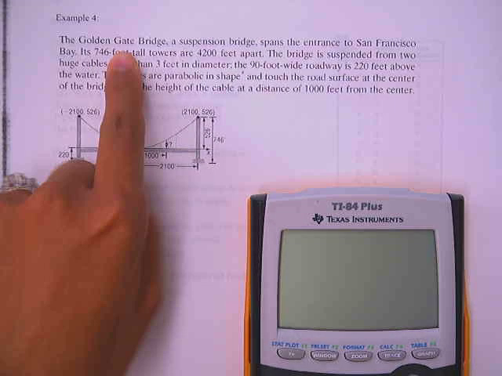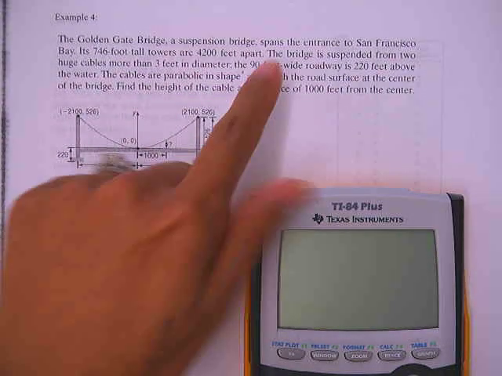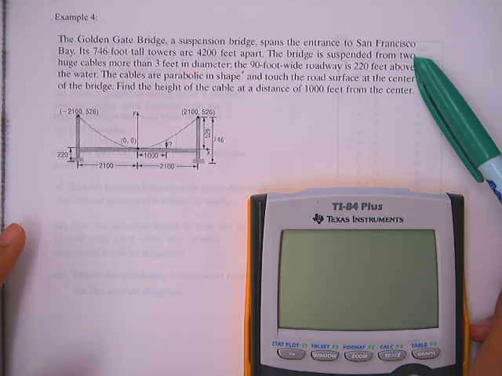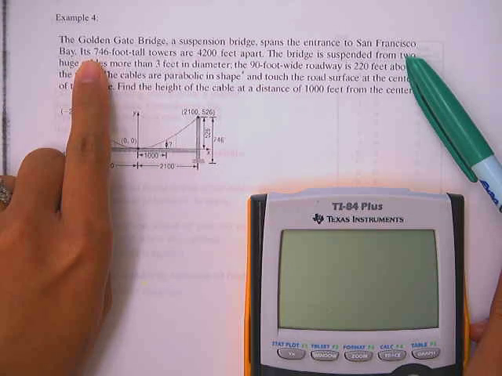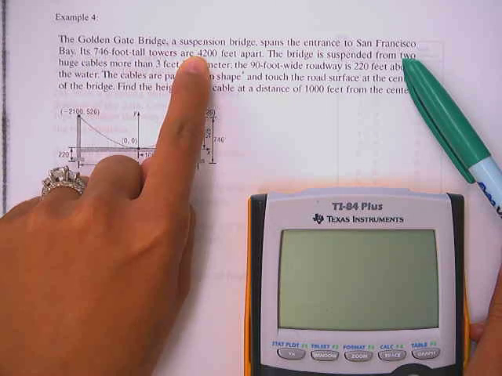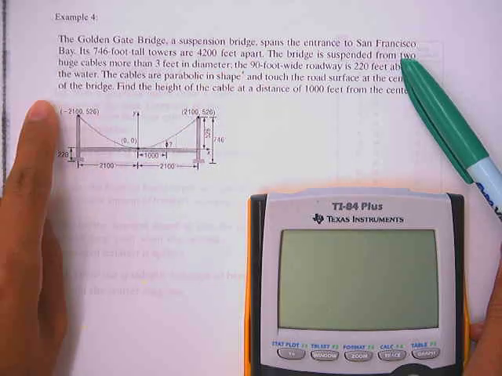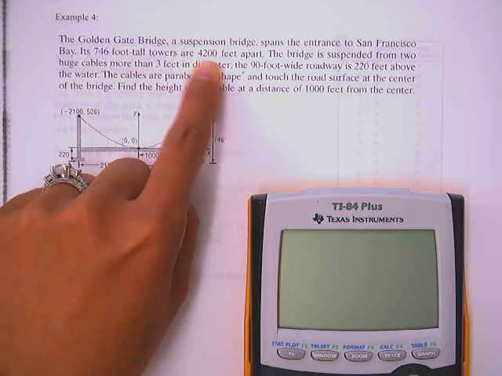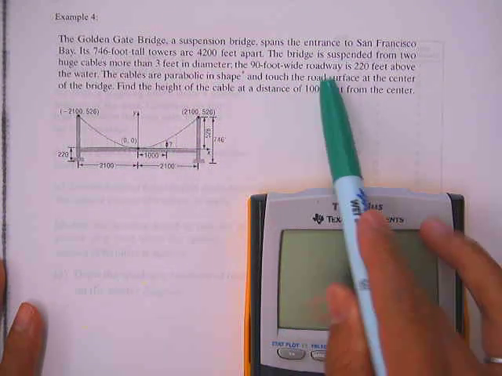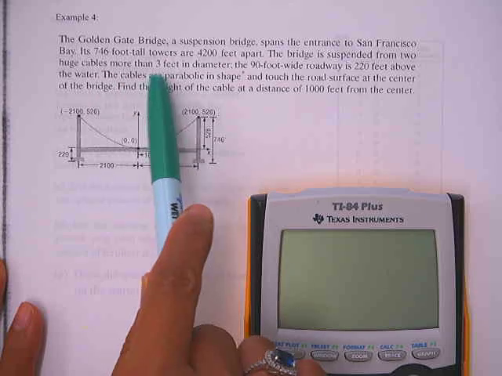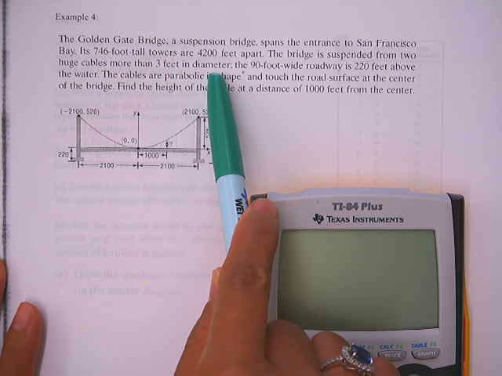The Golden Gate Bridge, a suspension bridge, spans the entrance to San Francisco Bay. Its 746-foot tall towers are 4,200 feet apart. The bridge is suspended from two huge cables more than 3 feet in diameter.